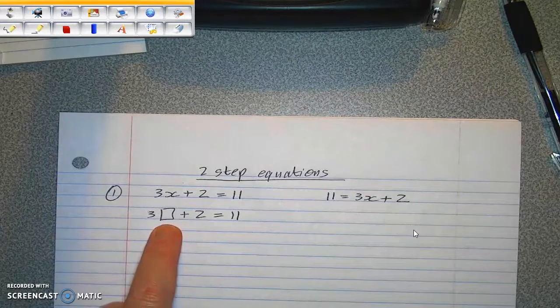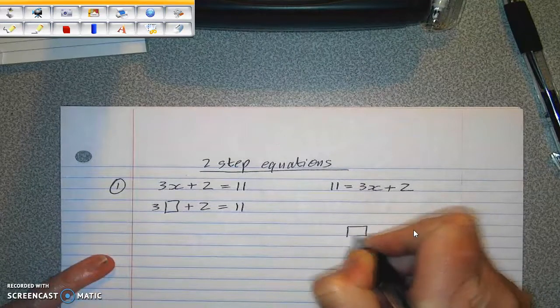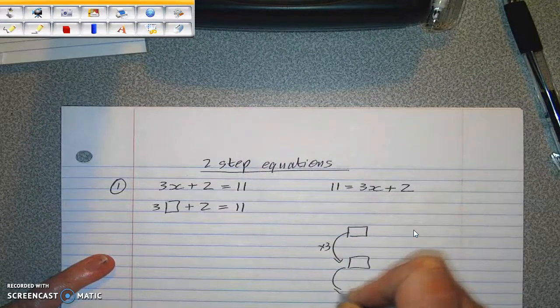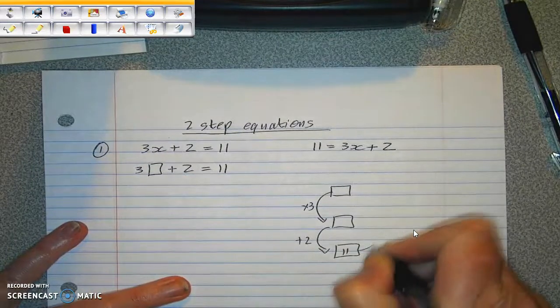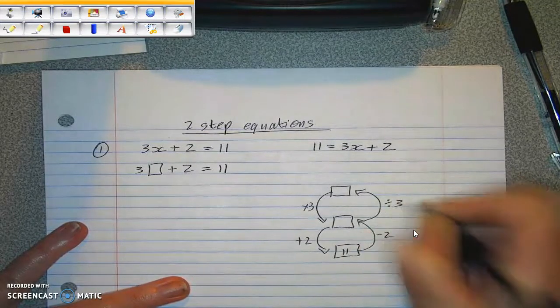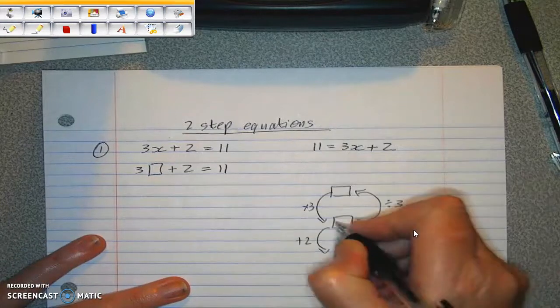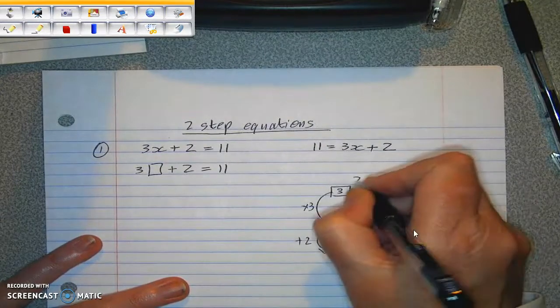You need to think when you look at this equation that what they did first was they multiplied by 3 and then they added 2. So if you think of it the way that I did with the diagram last week, what they did was they multiplied by 3 and then they added 2. And they got 11. So going backwards, you're going to subtract the 2 and you're going to divide by the 3. Remember, you do the opposite operation going backwards from the answer. So 11 minus 2 is 9, and 9 divided by 3 is 3. So x must equal 3.